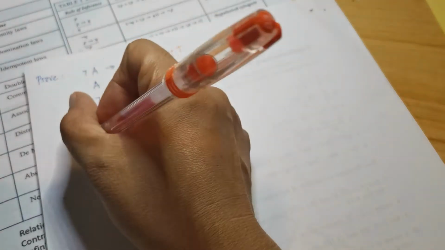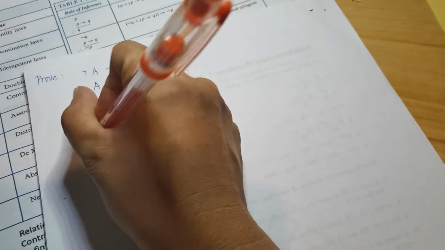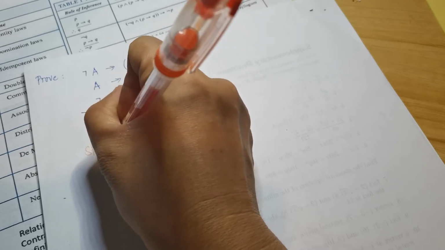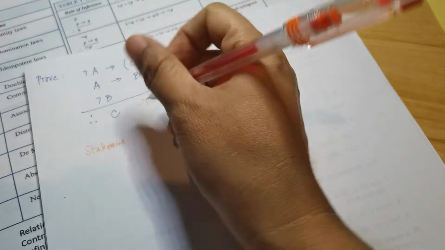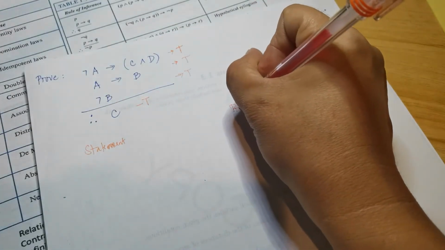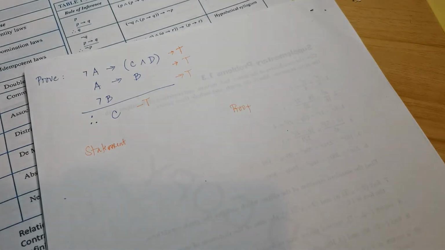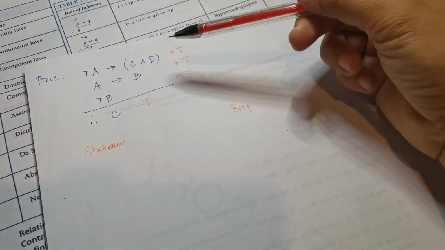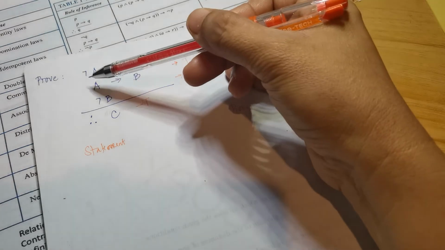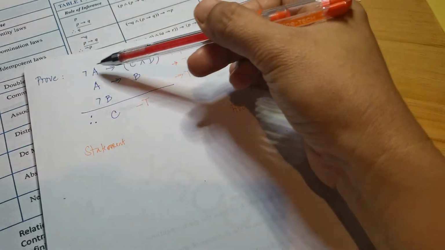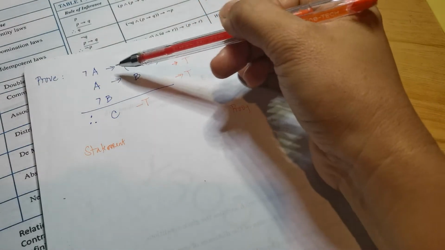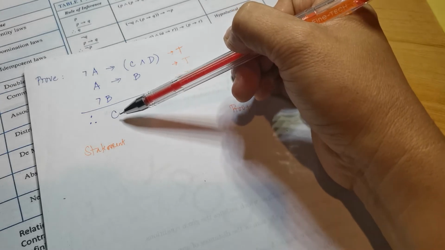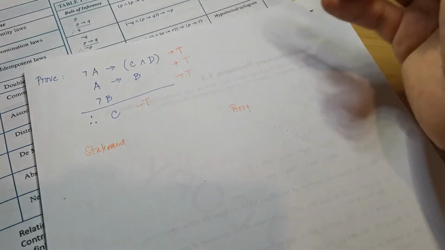Here we are going to have our statements on the first column, and here is the proof. Ang goal natin ay ma-eliminate or ma-cancel natin lahat yung mga ibang variables natin dito except for C. So, paano natin tatanggalin ang mga yan?